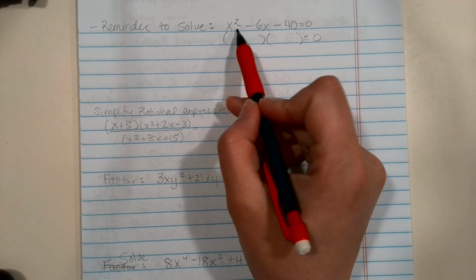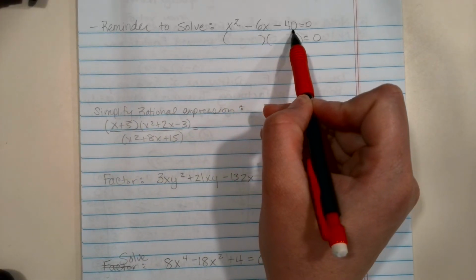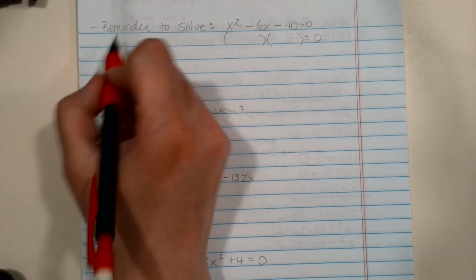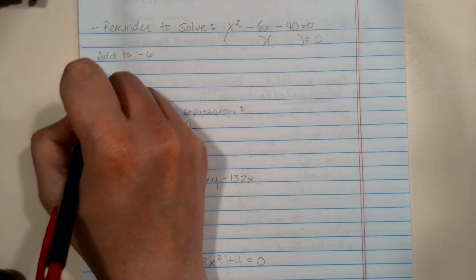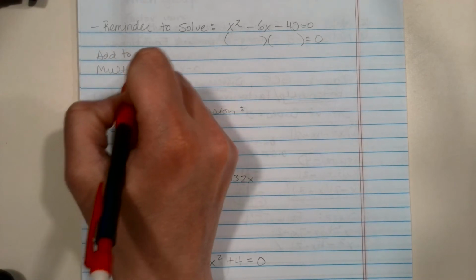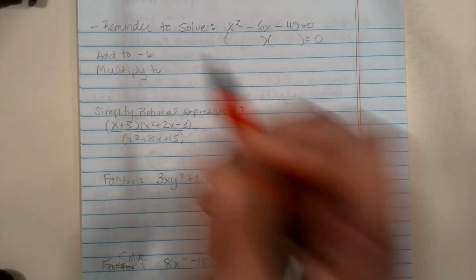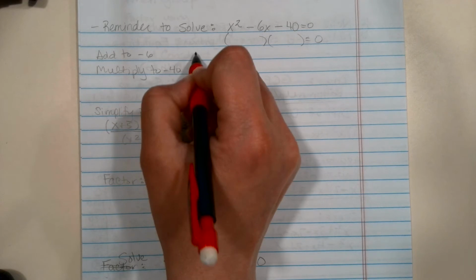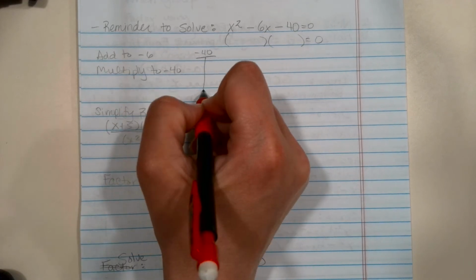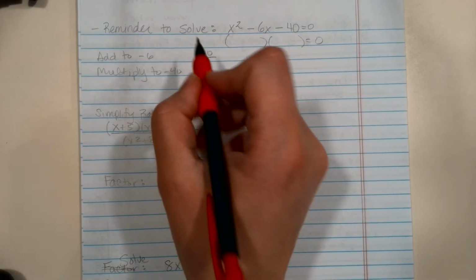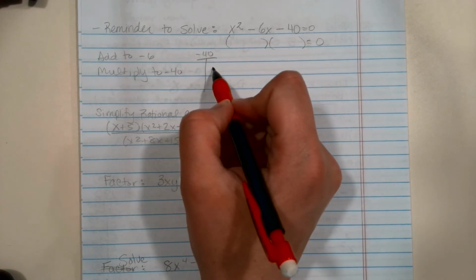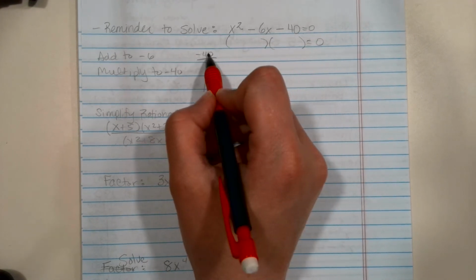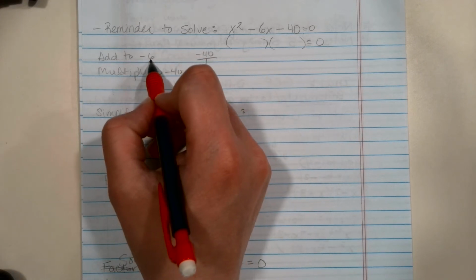Okay, so if we have to factor x squared minus 6x minus 40, we need something to add to negative 6 and multiply to negative 40. So we make our little table here. 40 is made up with factors, so we need one negative and one positive factor to multiply to get negative 40 and to add to give us a negative number.